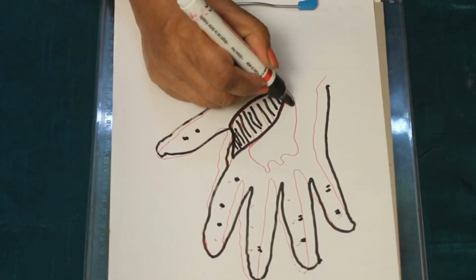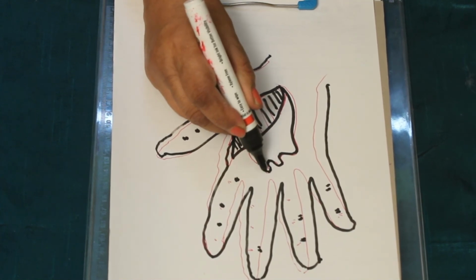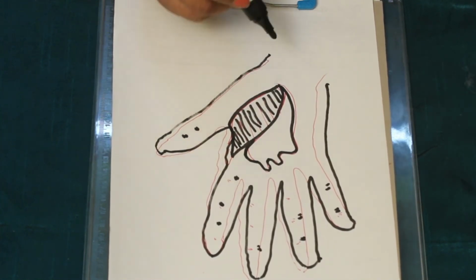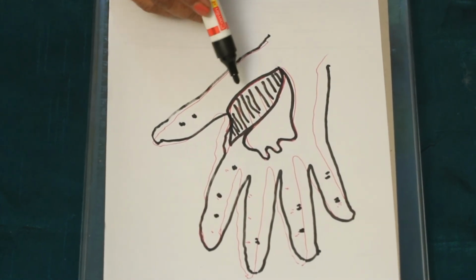Towards the little finger and below the ring finger you will get the midpalmar space. So this is the drawing during the examination. Thank you everyone for watching this video.